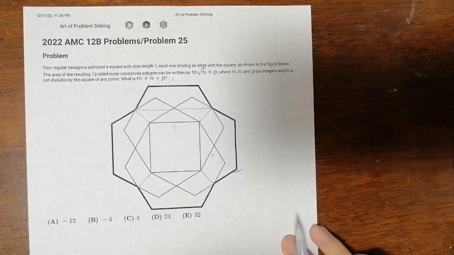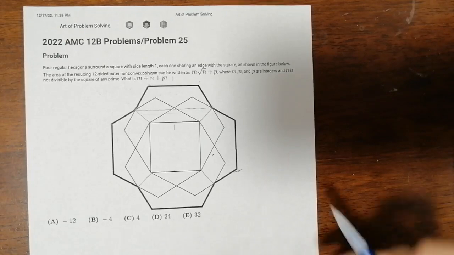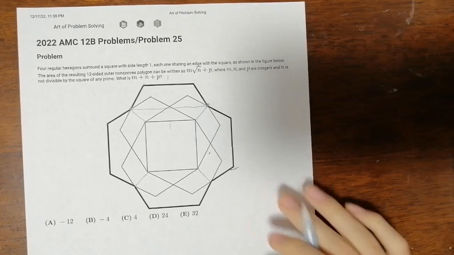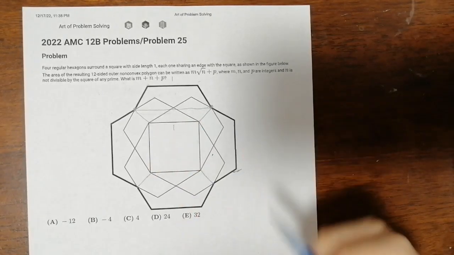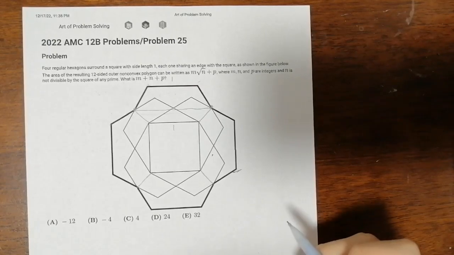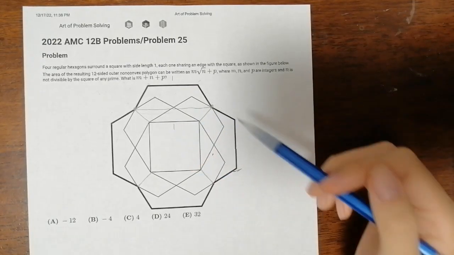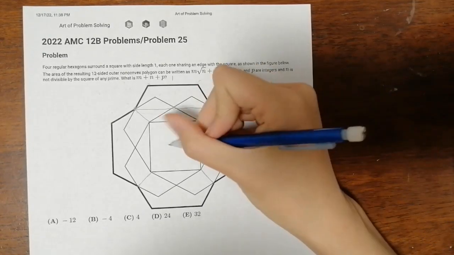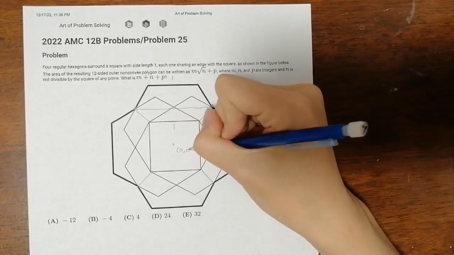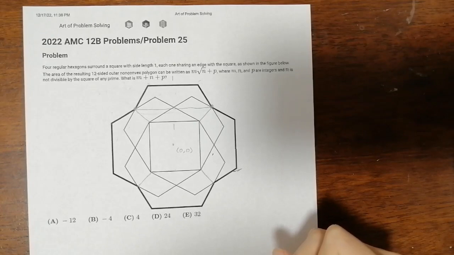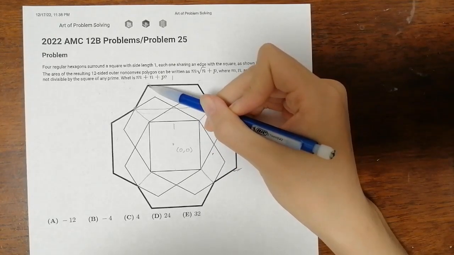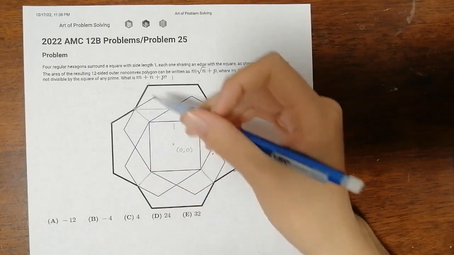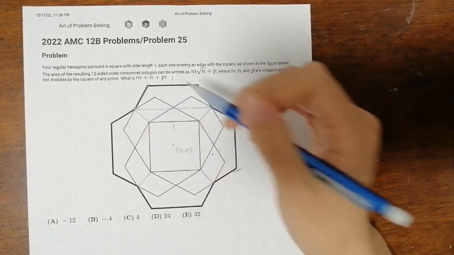Well, one method we can use is just coord bashing it. All we have to do is find the coordinates of each of these points to find the length of the entire segment. And actually, we only have to find the coordinates of one point because it's symmetrical, so you can just multiply it by 2. So let's say the center of the square is 0, 0. Then we want to find the equation of this line here and this line here. So we can find the intersection of those lines, which is the point here.